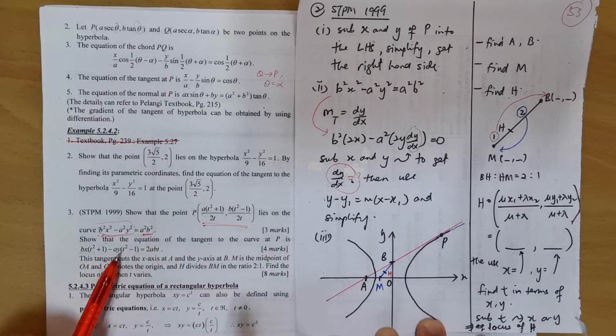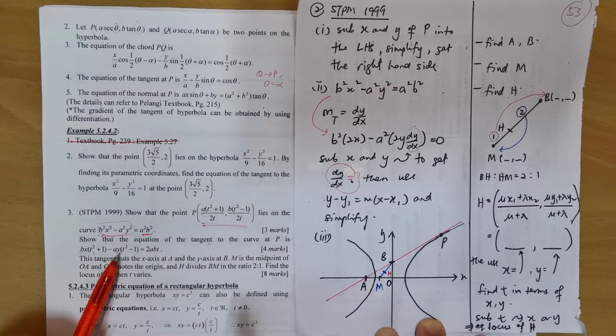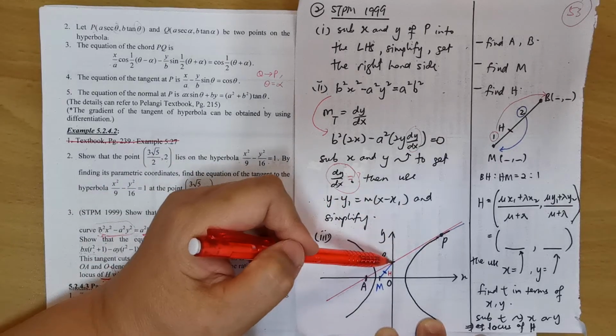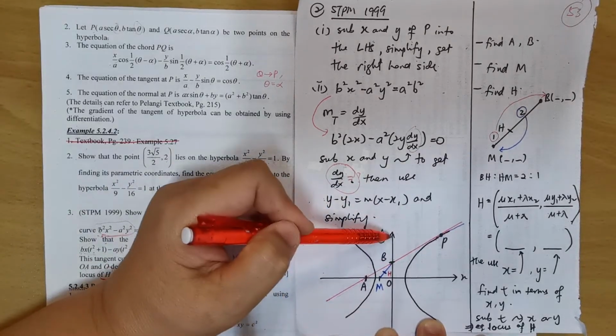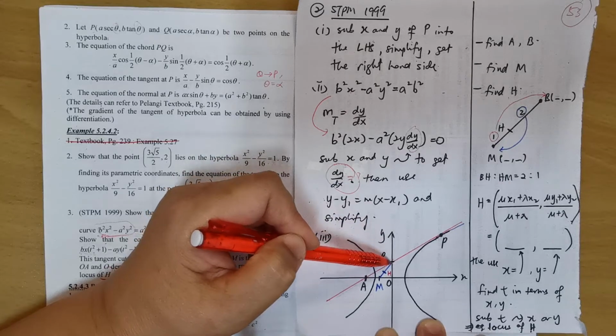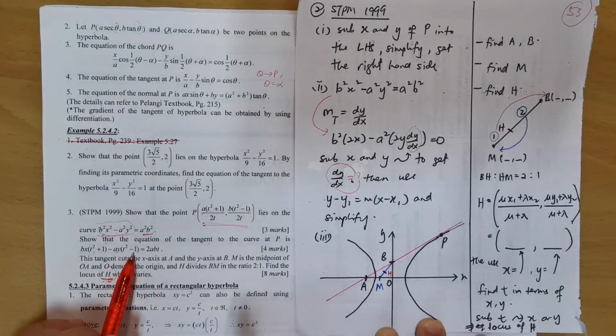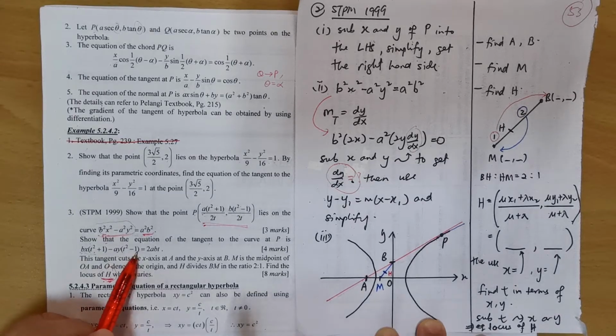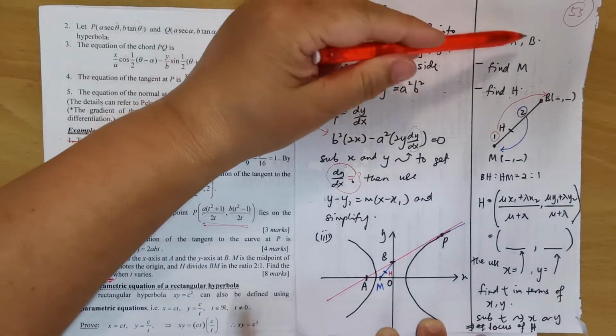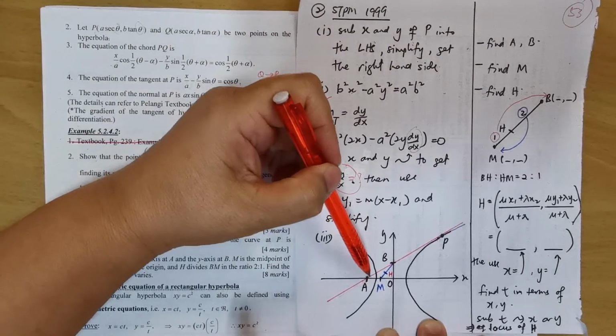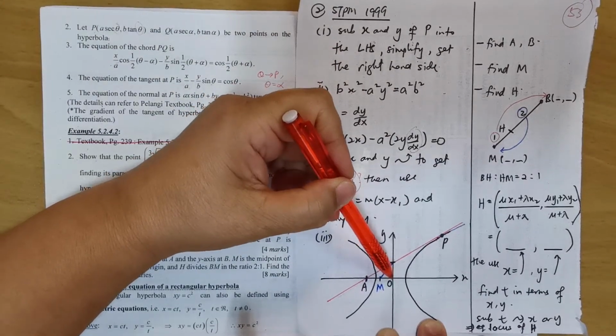So sub y equals 0 and get your point A. Then at point B, x equals 0, right? Because it cuts the y-axis, so x equals 0. So sub x equals 0 into the equation of the tangent and get your coordinate. Alright, so no problem for AB. Yeah? Then you get A already just now, and O is the origin.